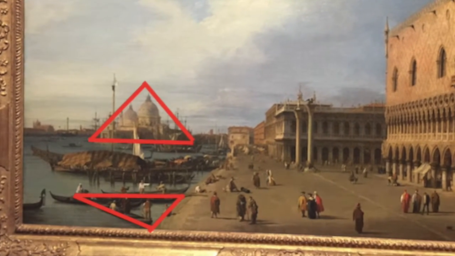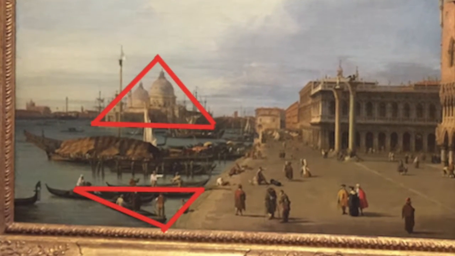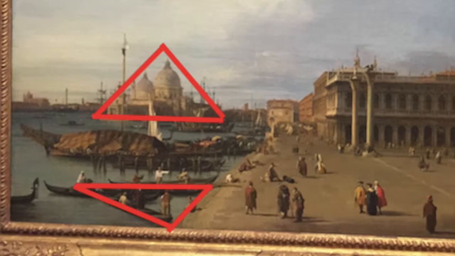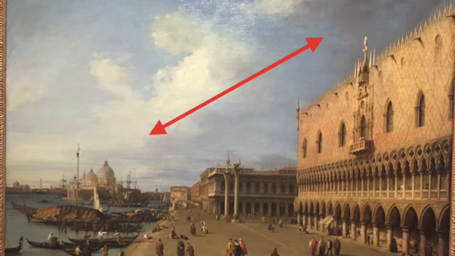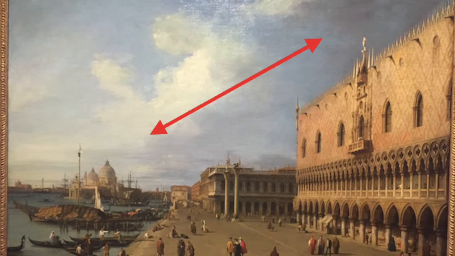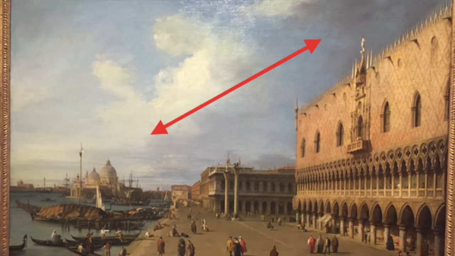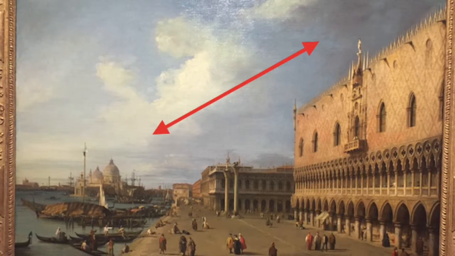Also, the boats on the bottom left corner create a triangle, and at the tip of the triangle, there is someone dressed in all white, and all white in religion represents purity. The next element is light, and as you can see on the left side near the palace, there's more light, representing that it is more important. And on the right side, on top of the big building, there is less light, signifying that it's less important.